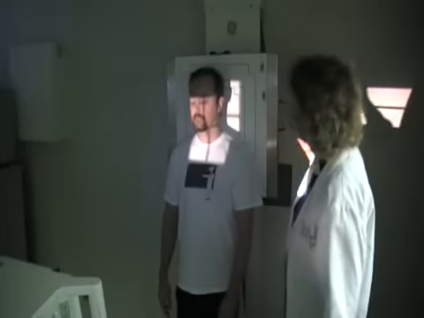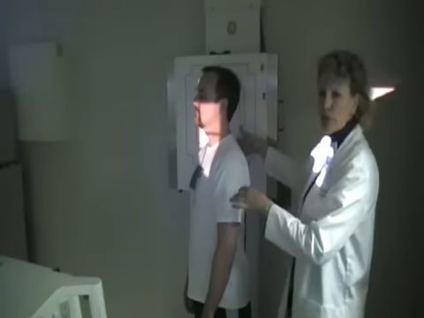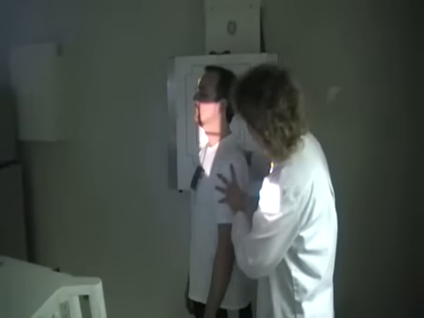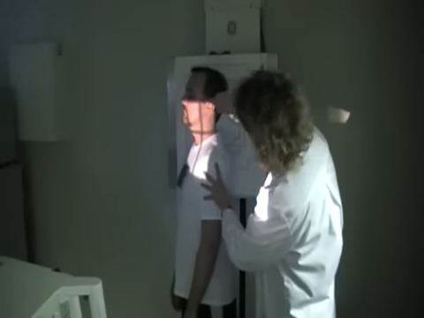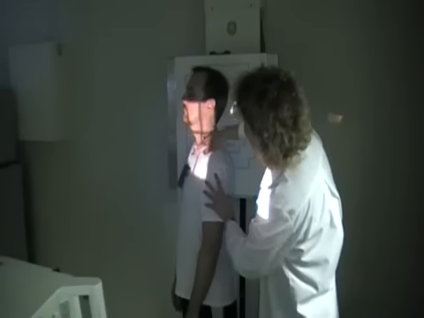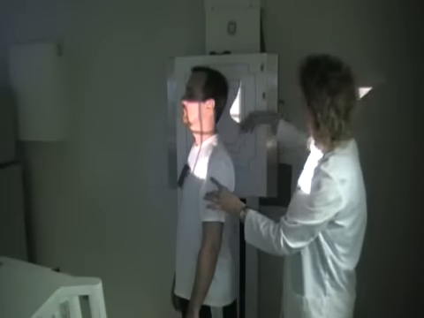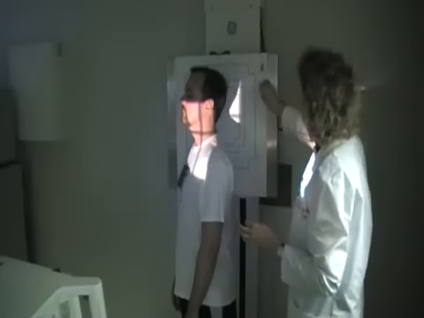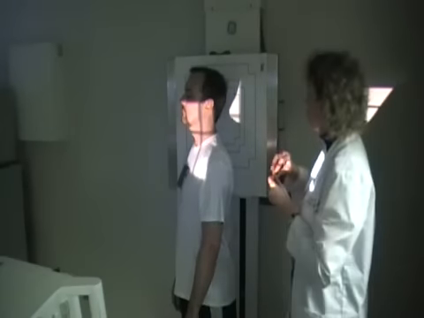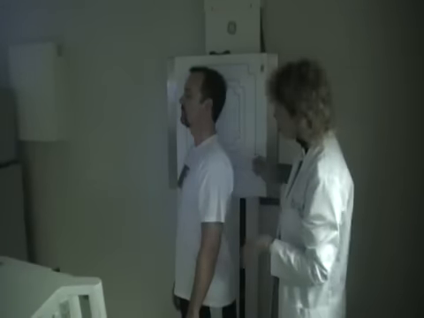Next we're going to do the right AP oblique. The patient's going to turn 45 degrees to the right. Now you want to get your patient centered, okay, so that this line up and down is going right through the mid portion of his neck. Okay, now since his right shoulder is touching up against the board, you do want to use your right marker. And I'm going to place this over by his right shoulder.